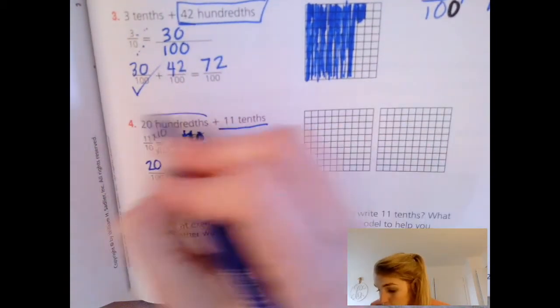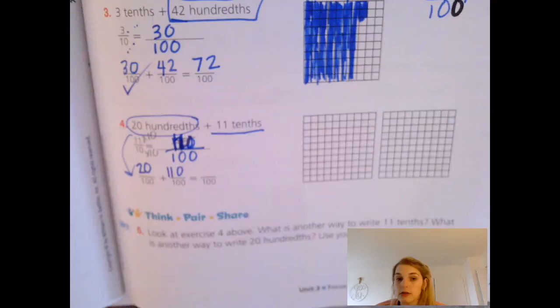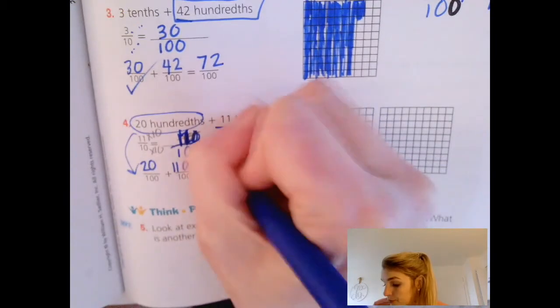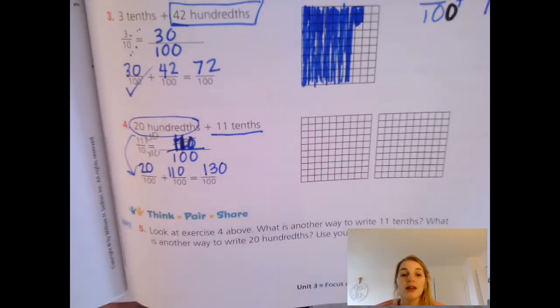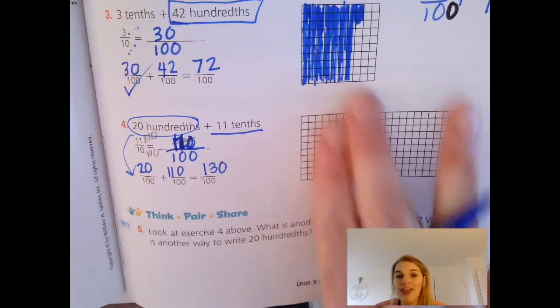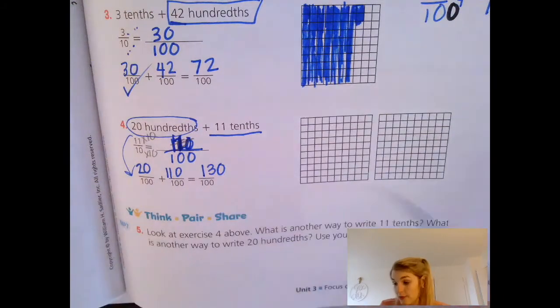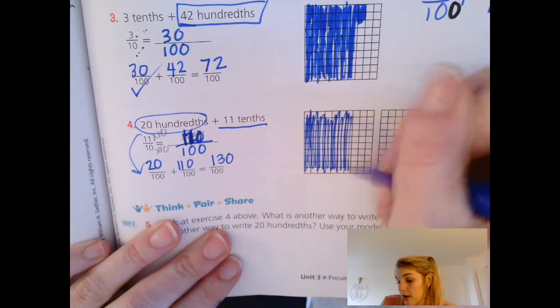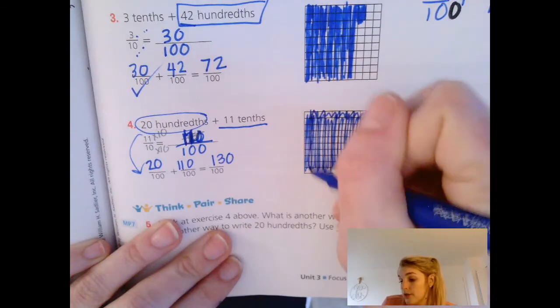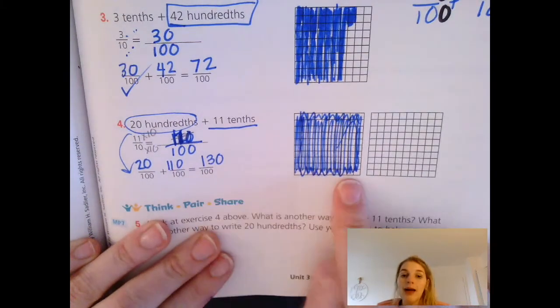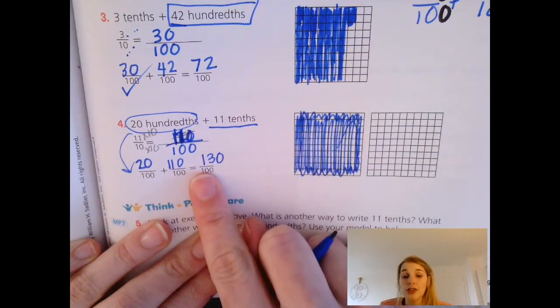We had 20 hundredths. Now we have 110 hundredths. So let's add those together. 110 plus 20 is 130. So we need to shade in 130 of these. So I already know that this is a 100ths cube, or it's on a flat surface here. So I'm going to color the whole thing in because that is 100 cubes shaded. Okay, so this is one whole. Now we are at 100 cubes, but I need to shade in 130 cubes.